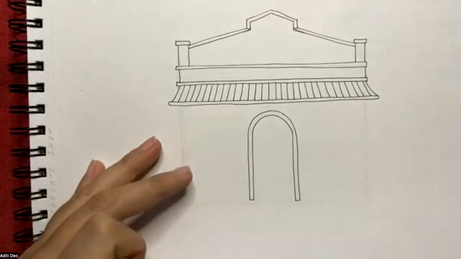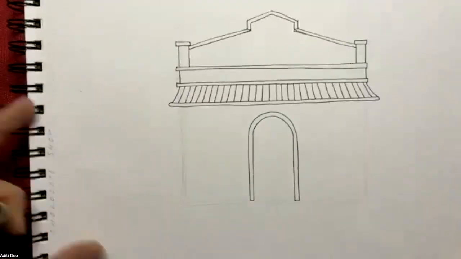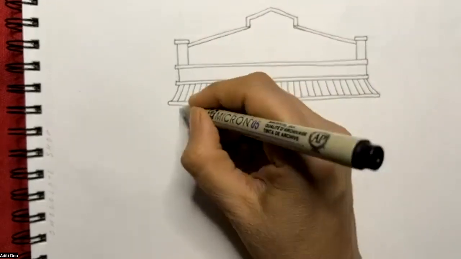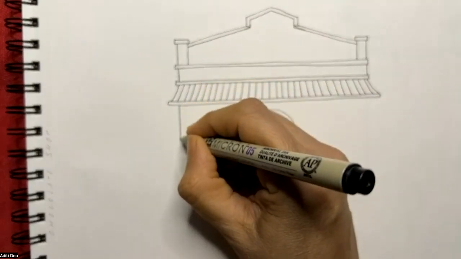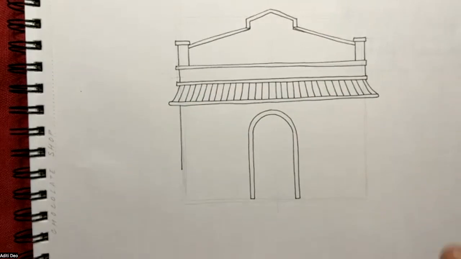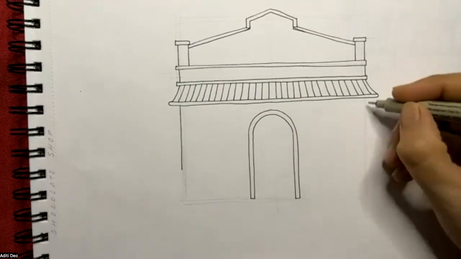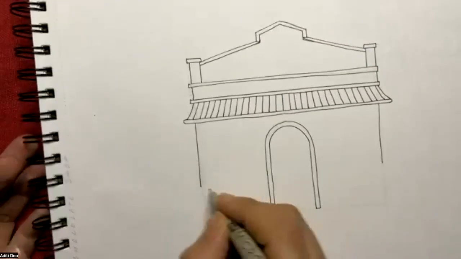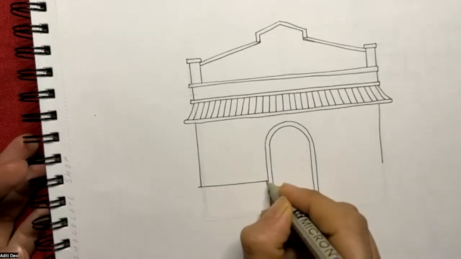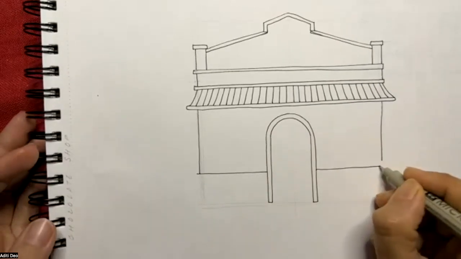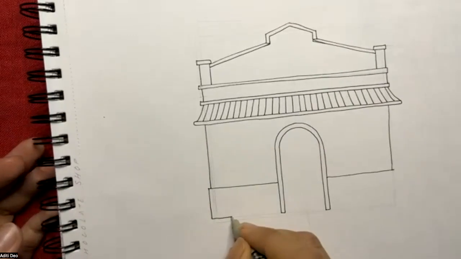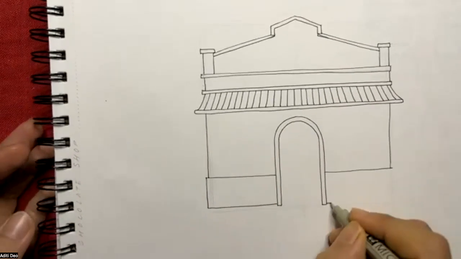Okay, now what's next? Next we drew the sides of the buildings, right? So we'll draw the side. Now this line of the building continues down. Bring it all the way down, but wait, don't go all the way. Here we can add one more panel. And end it slightly higher than the door.